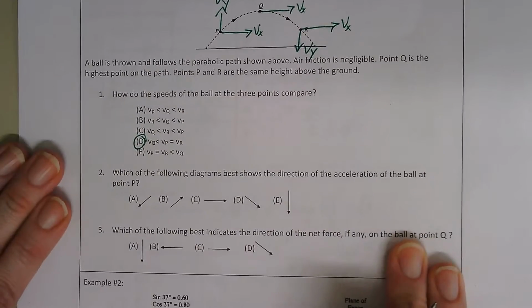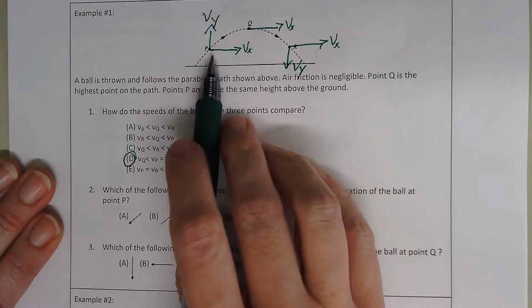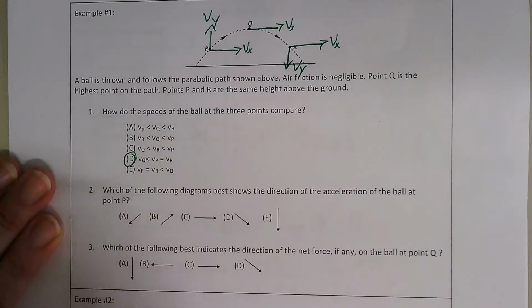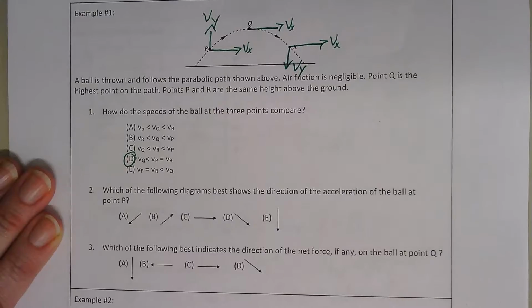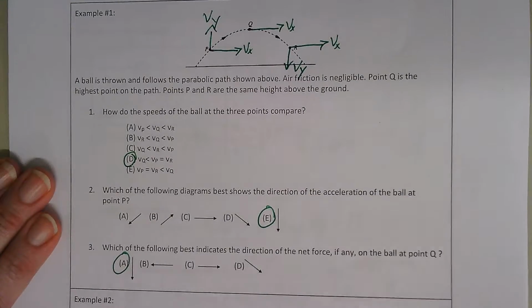And then which of the following diagrams best shows the direction of the acceleration of the ball at point P? Well, at point P, there's no acceleration in the horizontal because it's going constant velocity. So the acceleration has to be in the vertical only, and that is always pointed downwards. And then it says, which of the following best indicates the direction of net force, if any, on the ball at point Q? Well, I don't think you know this yet, but force is dependent on acceleration, and if the acceleration is pointed downward, then the force is also pointed downward. Okay?